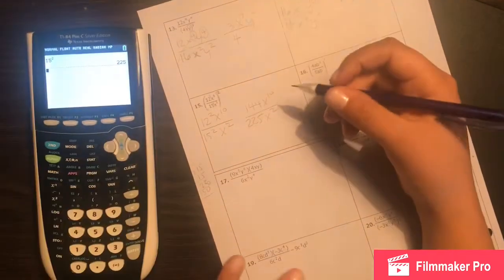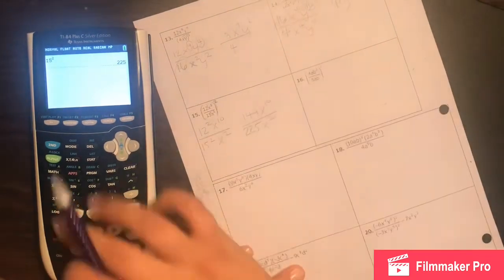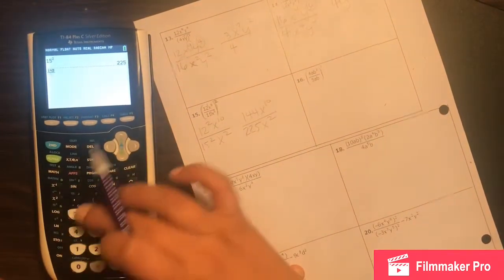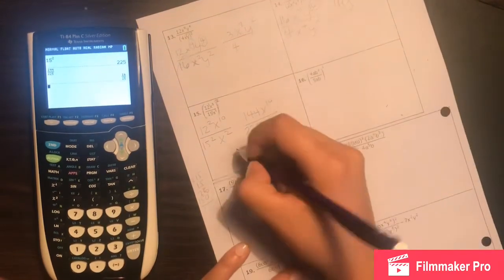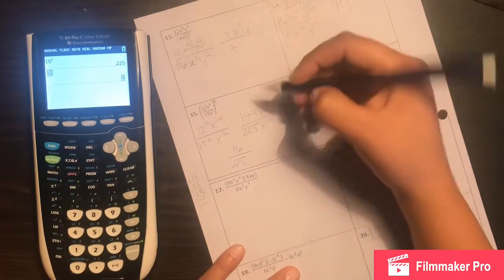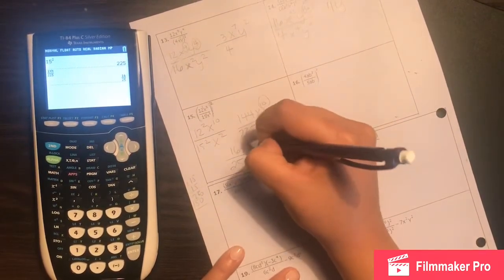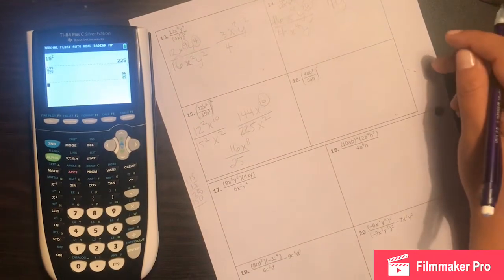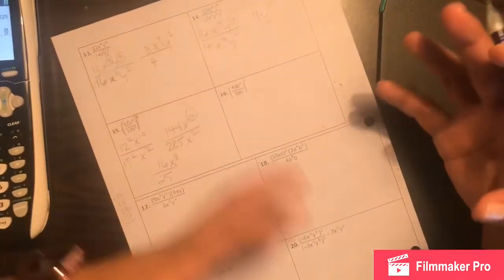Okay, so then I have the quotient rule. So quotient rule says I'm going to simplify 144. I'm going to go ahead and keep using my calculator here. Over 225 is 16 over 25. Now I have x to the 10th, x squared, so 10 minus 2 is 8, so this is x to the 8th.